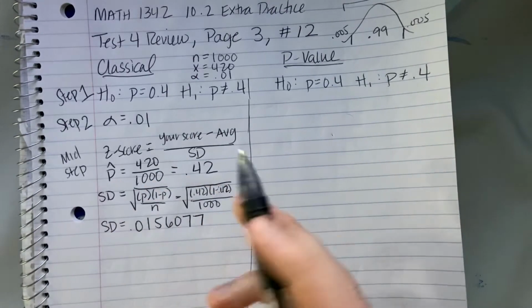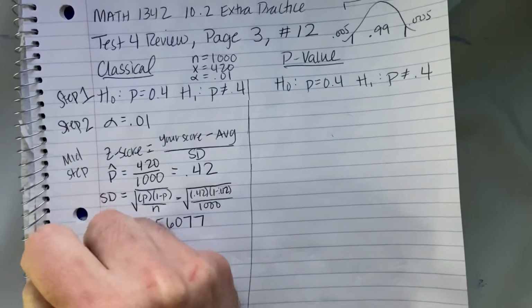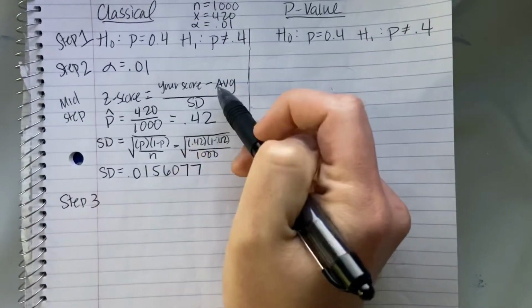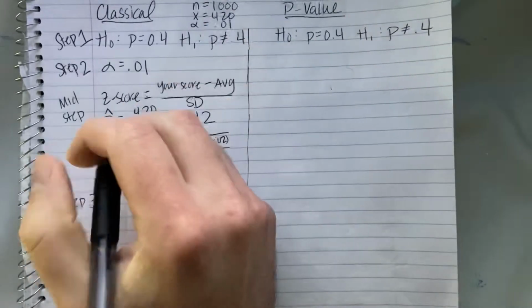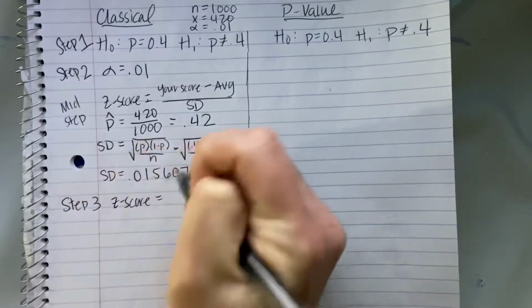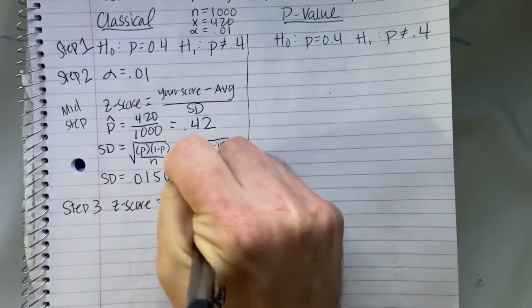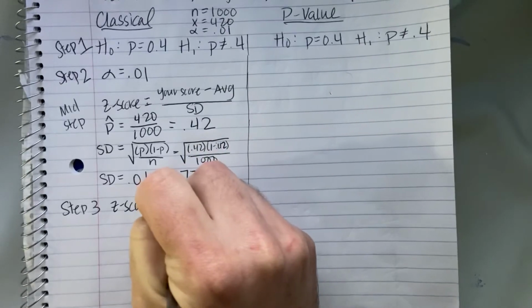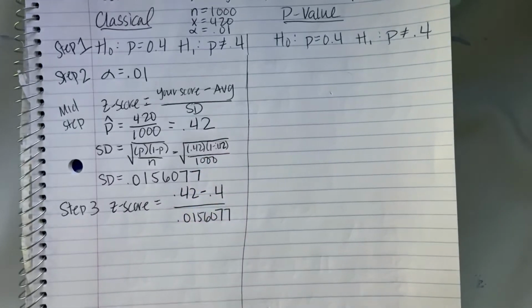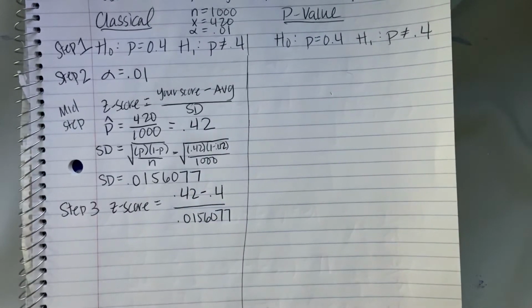So to find my z-score for this thing, which is all step 3 actually is, to find the z-score, I'm going to use this formula up here, my score minus the average over the standard deviation. So my z-score is equal to, my score was 0.42 minus the expected value, 0.4, divided by this 0.0156077. So if you're getting confused at that step 3 a lot, trying to figure out what was happening, all it was doing is calculating the z-score, and it just puts it all into one step. So now I'm going to do my division.